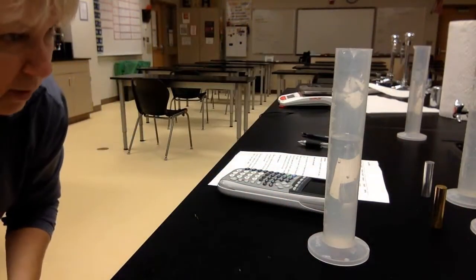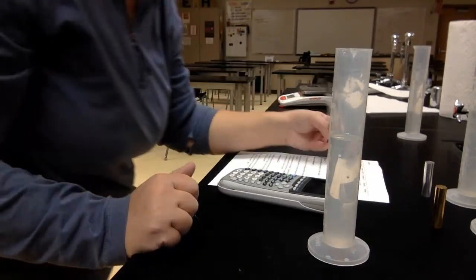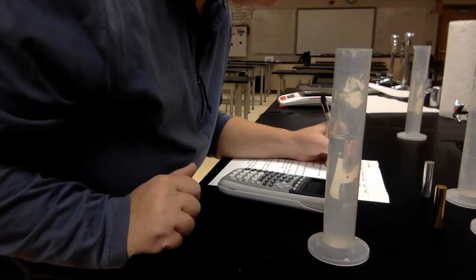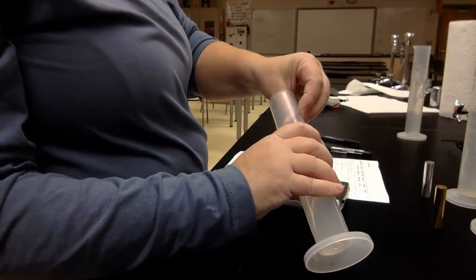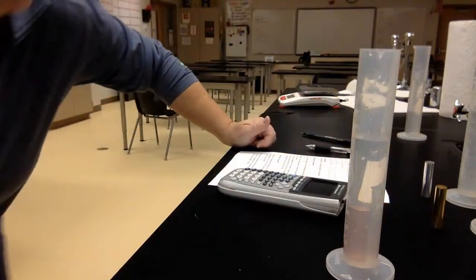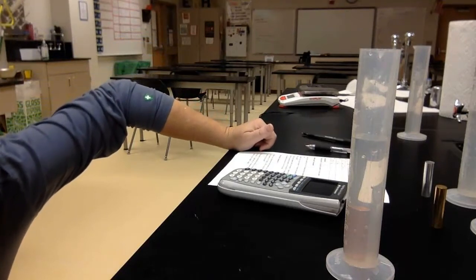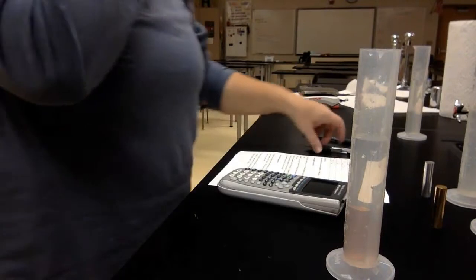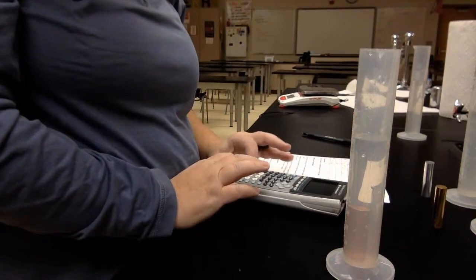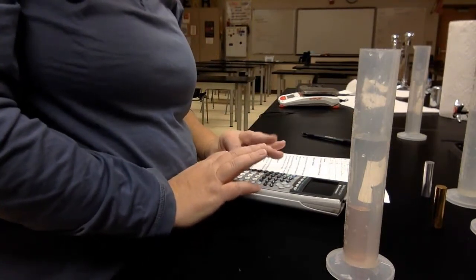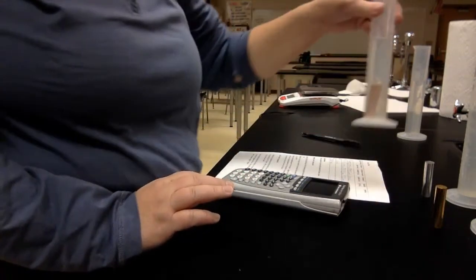So the second one is at, I'm going to say 78.5. I was really trying to get to 80, but I didn't quite get there. Gently drop it in, and it went up to, I'm going to say 84.0 milliliters. So 84.0 minus 78.5, and I get 5.5 milliliters.